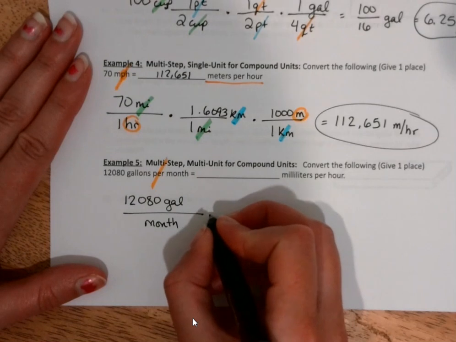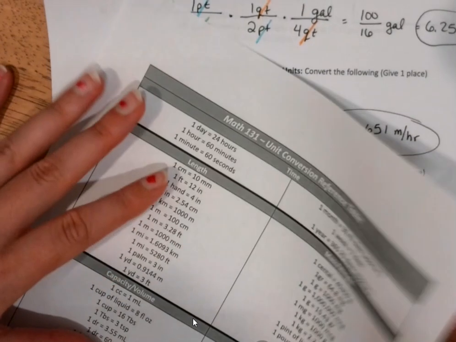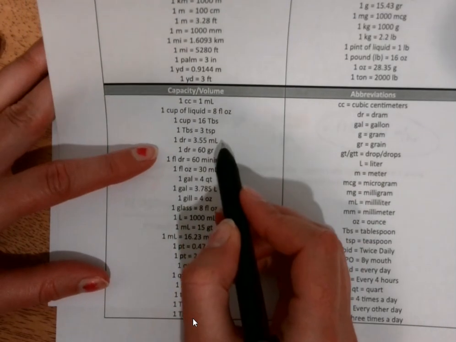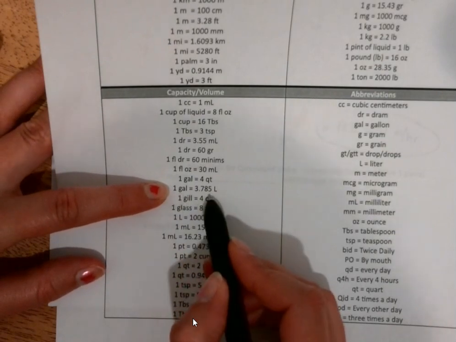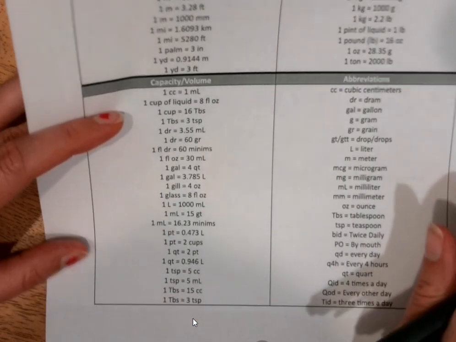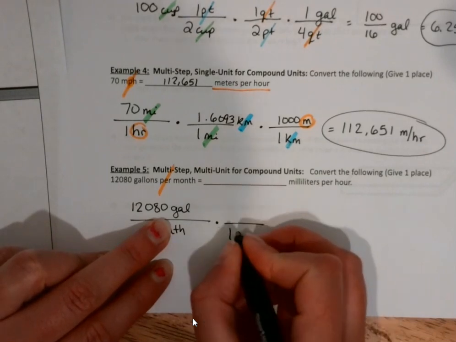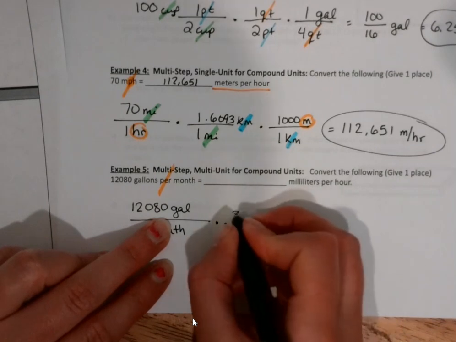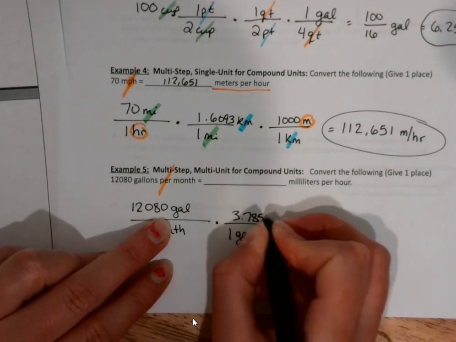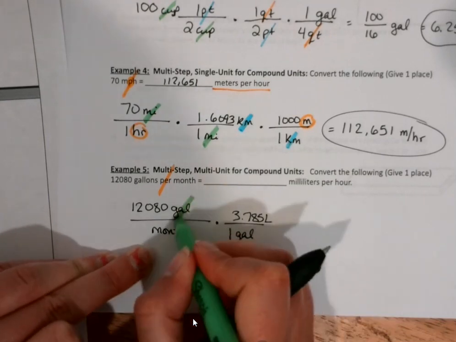Let's work on gallons first. Gallons into milliliters. Okay, so gallons are capacity. Looking for gallons into, I can do liters, and then I'll be able to do milliliters from liters. So let's do gallons into liters first. Gallons are on the top right now, they go in the bottom. So 1 gallon corresponds with 3.785 liters. Okay, so gallons cancel, current units are liters per month.